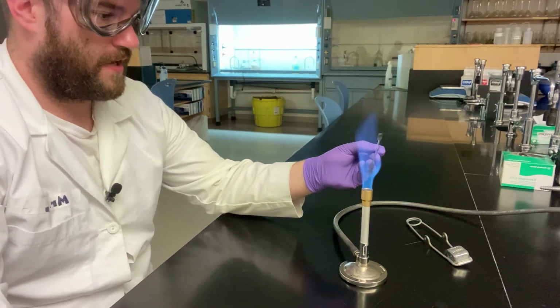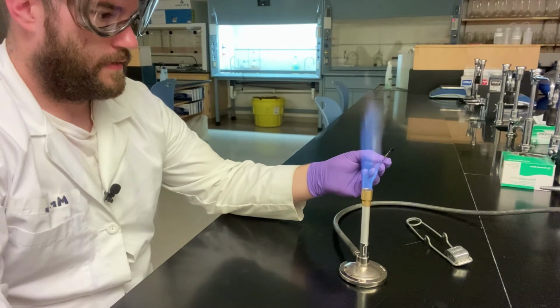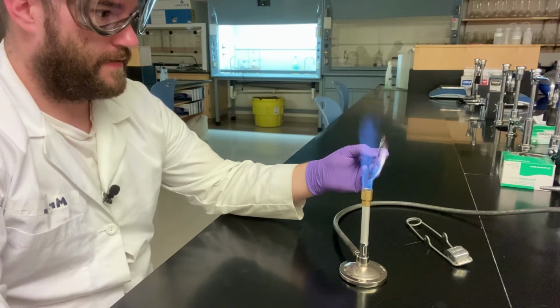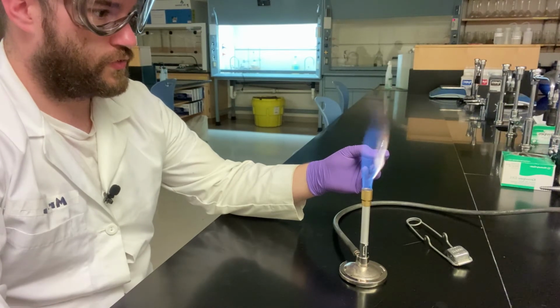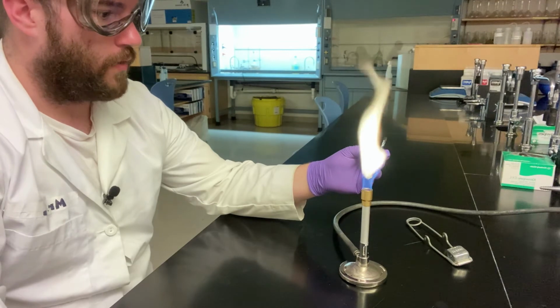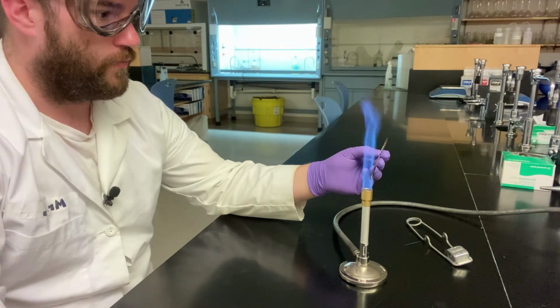Next we have sodium. We can see sodium emits in the yellow region. So a lot of the street lamps that we have next to sidewalks, this is why they have a yellow glow: sodium emits in the yellow region.